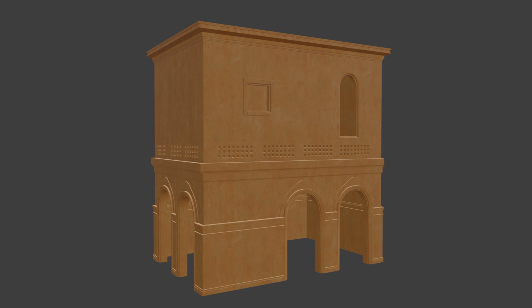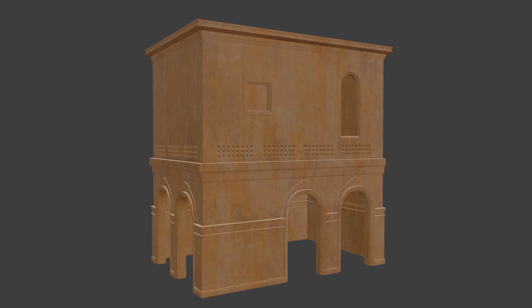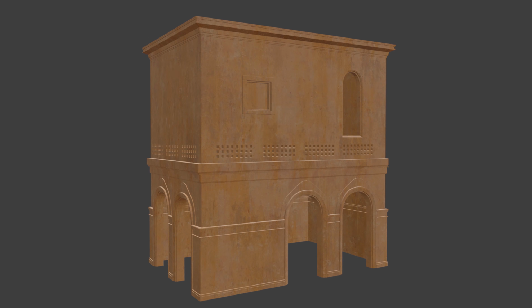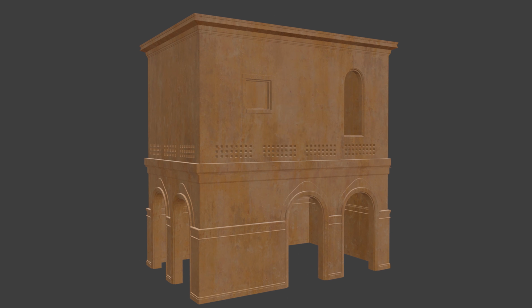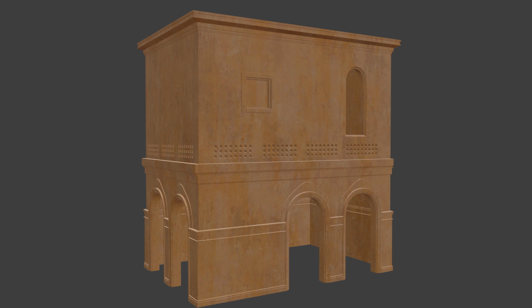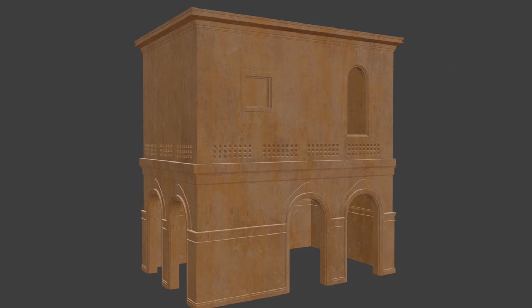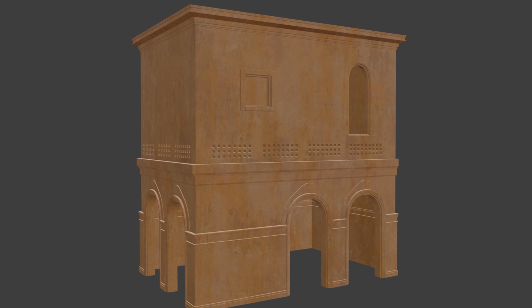Just take a look at the difference between this, the original, and now with color variation. Huge difference, right? Color variation is a great way to add more interest to your otherwise flat materials. It also helps break up any tiling in the textures, which is always a realism killer. Adding color variation is a relatively simple process, and here's how to do it.